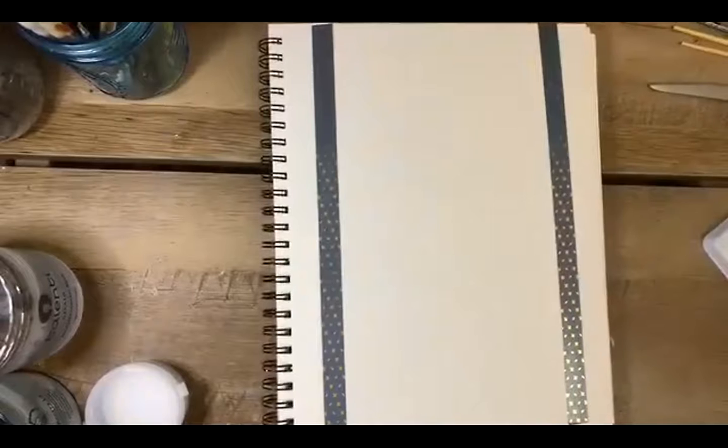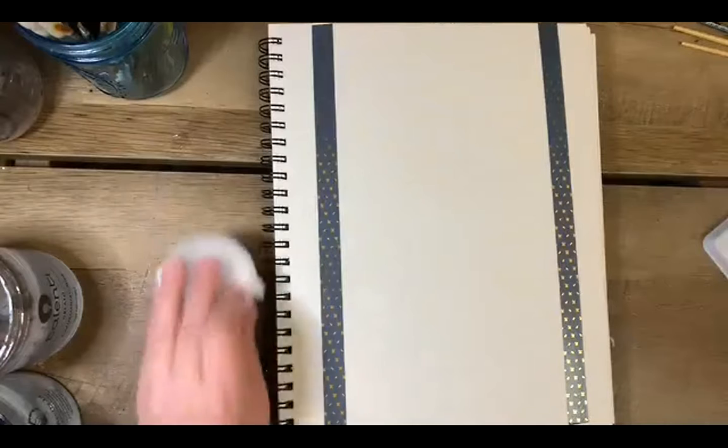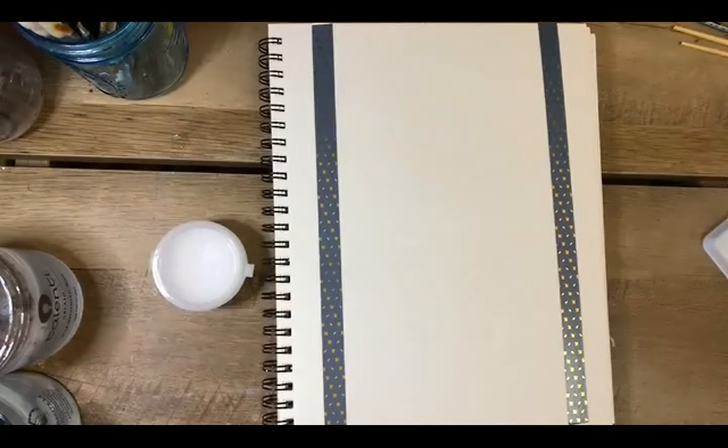Oops. Dropping stuff. All right, so my thought is I'm going to teach you the process with a relatively simple little landscape, but you can obviously jazz it up as much as you want. I do happen to have some salt here just because salt is fun for texture, but it's not something you have to have.